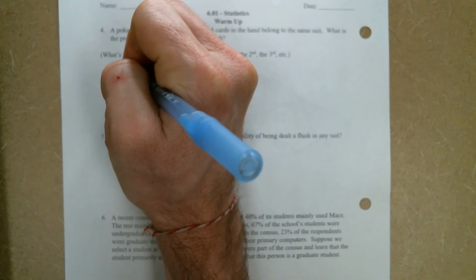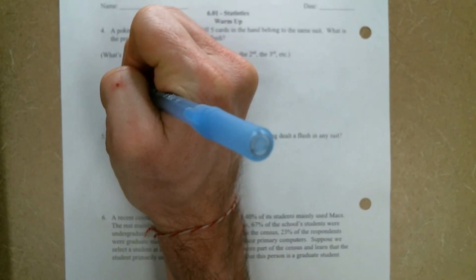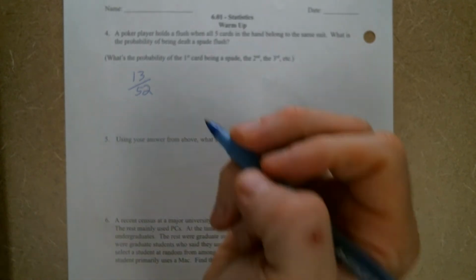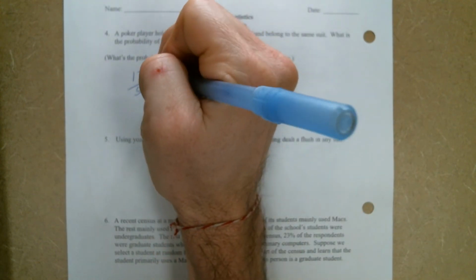Well, the probability of the first card being a spade is 13 out of 52, because there are 13 spades in the deck. There are 13 hearts, there are 13 diamonds, there are 13 clubs. There's 13 of each suit. So the first one being a spade is 13 out of 52.